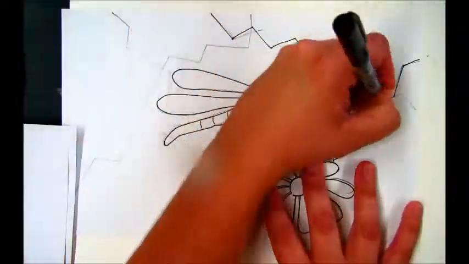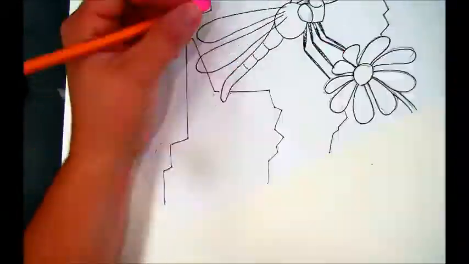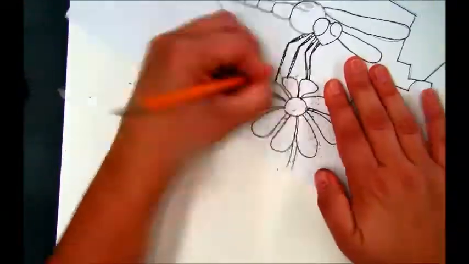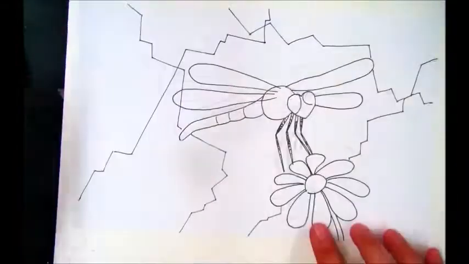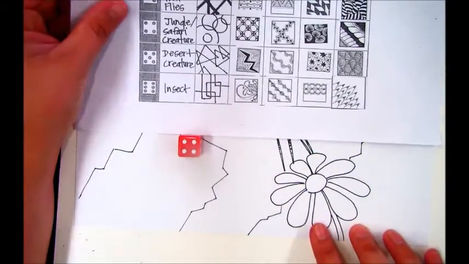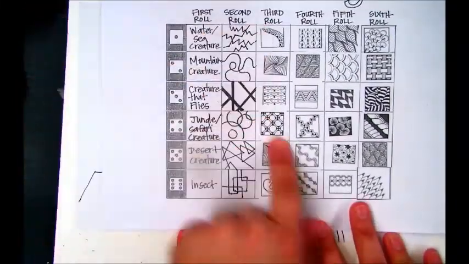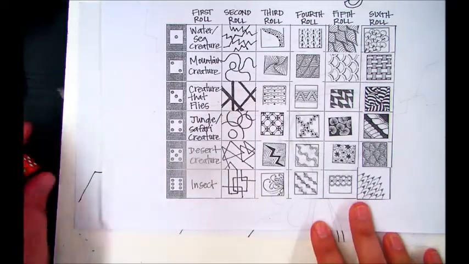And so after I've broken up the space, I'm going to go ahead and take an ultra fine point Sharpie, and I'm going to outline everything. And now I'm going to erase all my pencil lines. And my next roll is a 4. Now here's where I'm going to start looking at different patterns to draw.